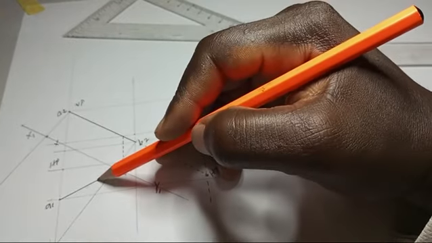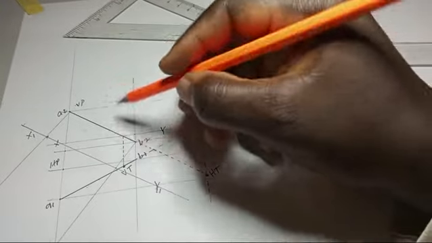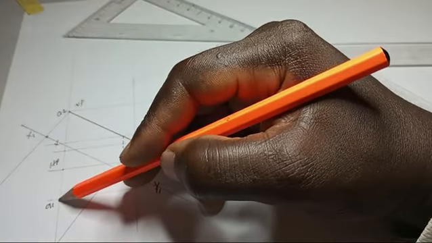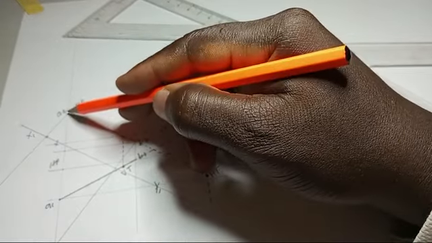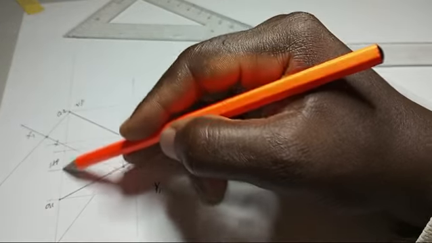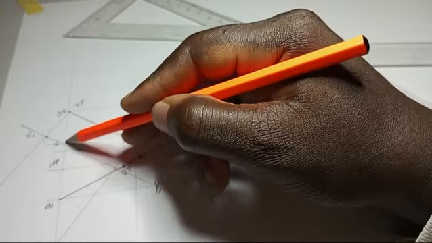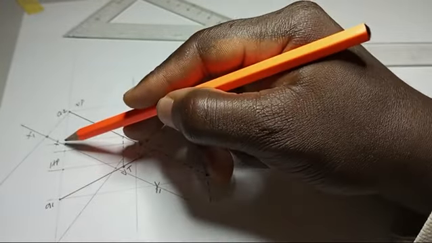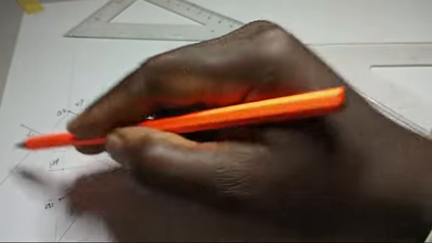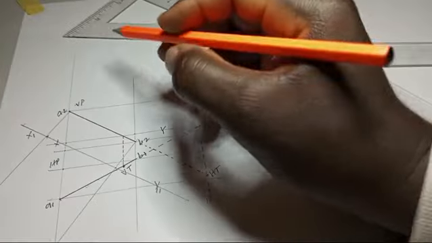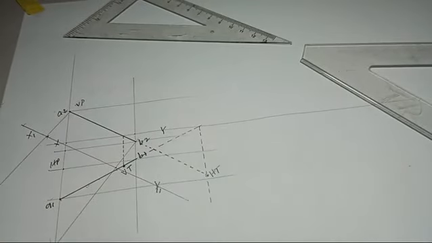We take our dimension from the horizontal plane. Now to get our A3, we need to take our dimension from the VP, and that will be from XY line to this place. From XY line to this one, that's what we measure on this place. And what's the distance there? The distance there is 76. That will be 38.